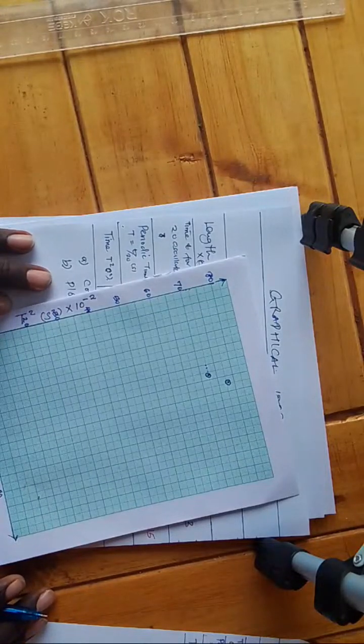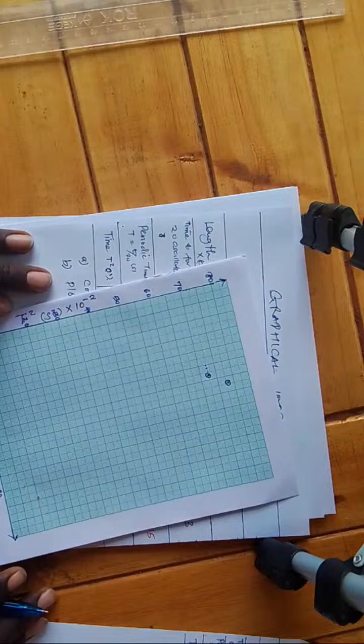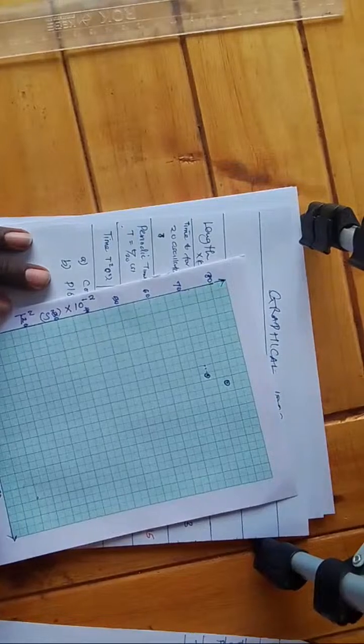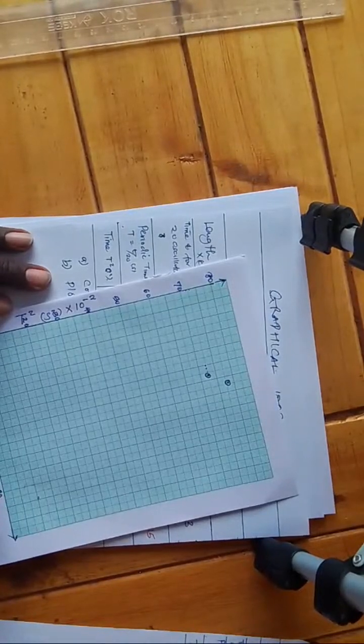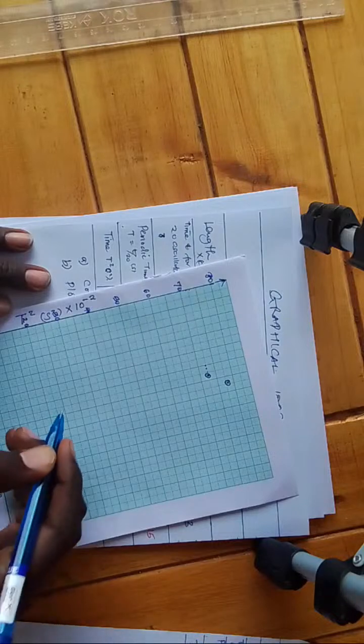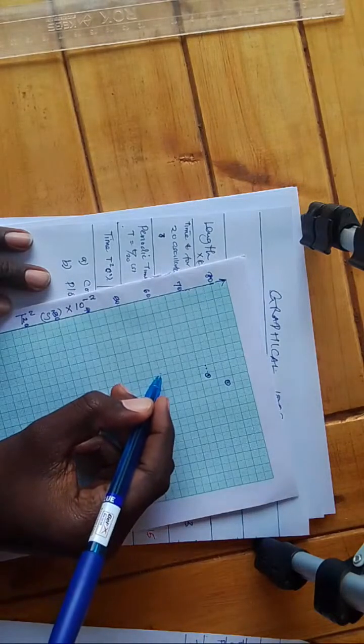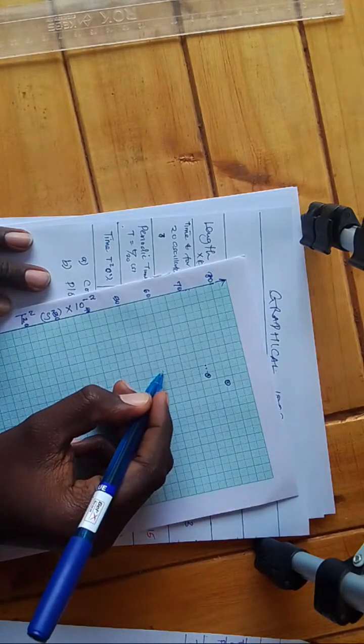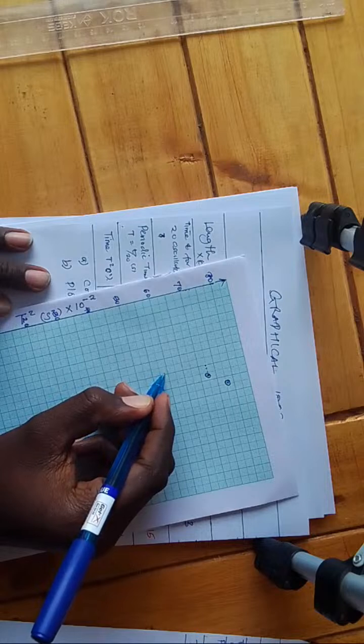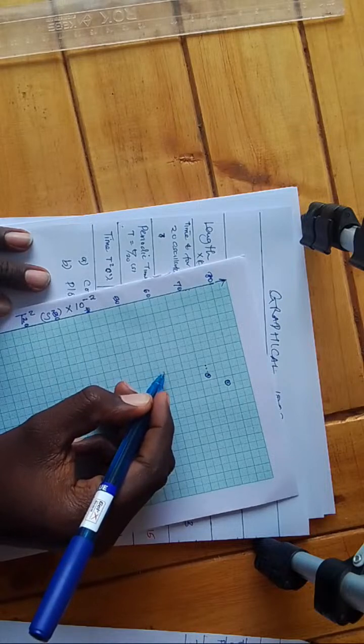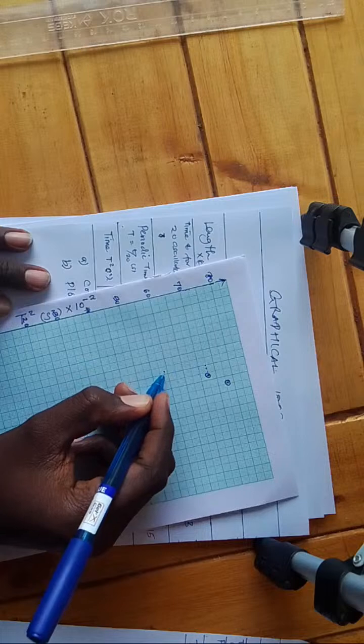The next one is 24 on the x-axis against 59.